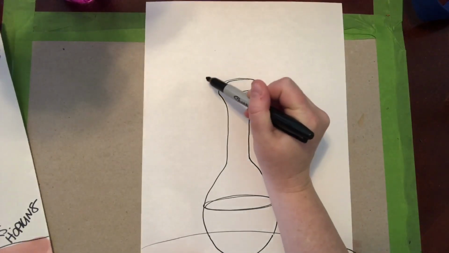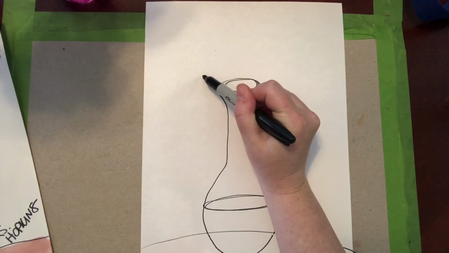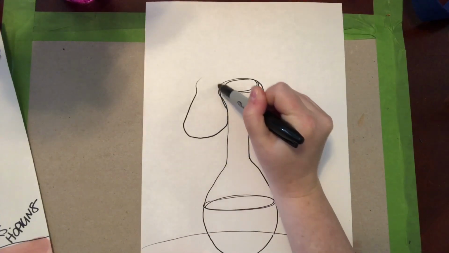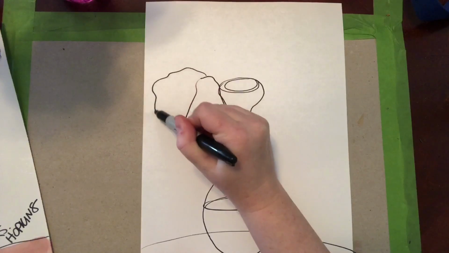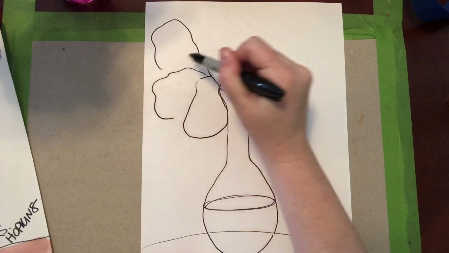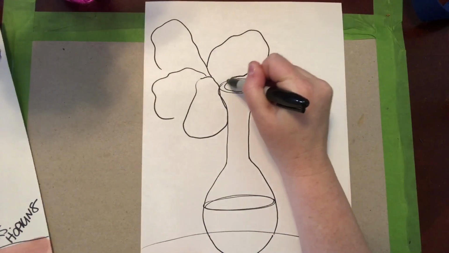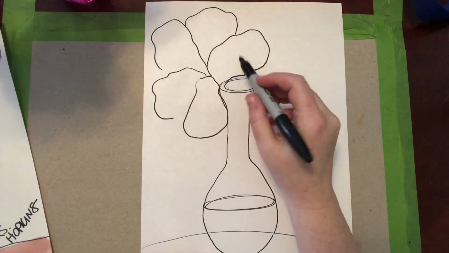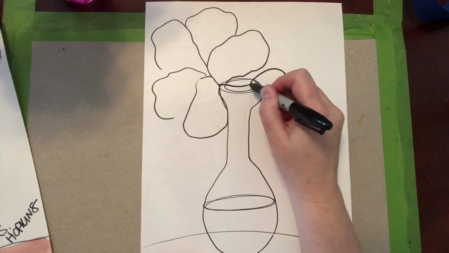The first thing I'm going to do is look at where my petals are. And I see that I have a petal that's really big right out here. And it has another petal right next to it right here. And another one. And a big one that goes this way. And a big one that goes this way. Then I have a little stem with a leaf.